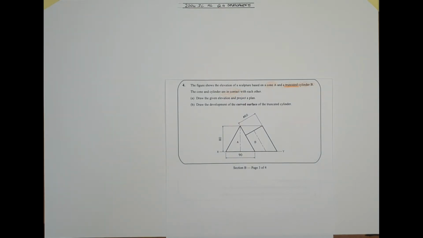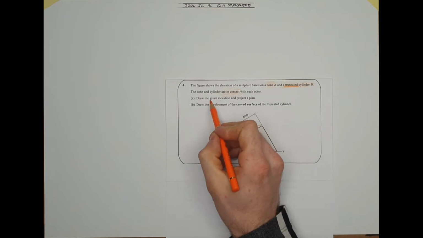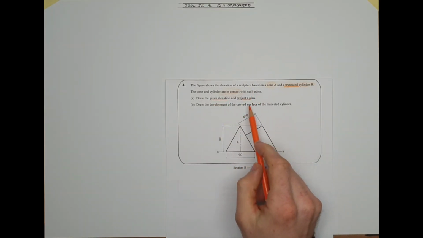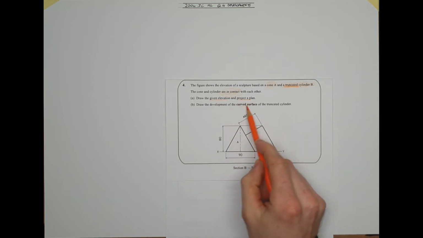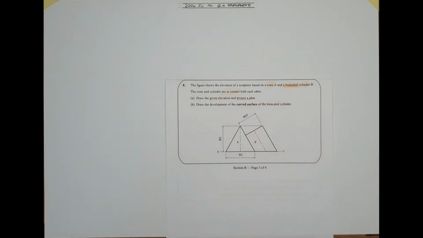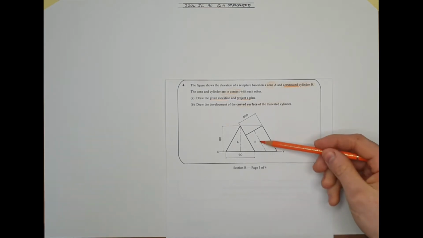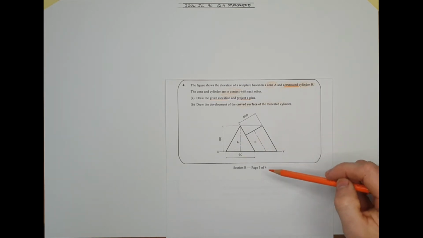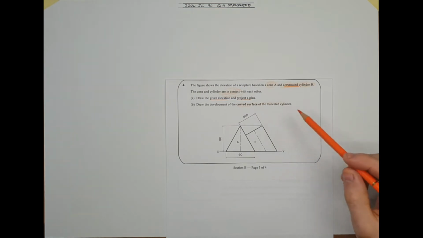Draw the given elevation and project a plan. So draw exactly the given and project your plan. Draw a development of the curved surface of the truncated cylinder. There's not a lot of drawing in this. It's actually quite a nice question here. Seeing this initially, I was expecting that you'd have to draw your development of the curved surface B and maybe the cone A. So it's not actually a bad question. Shouldn't take too long to go through this.